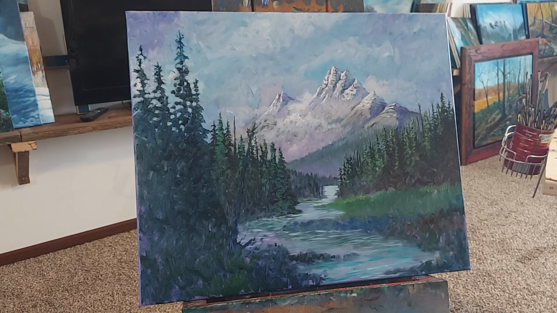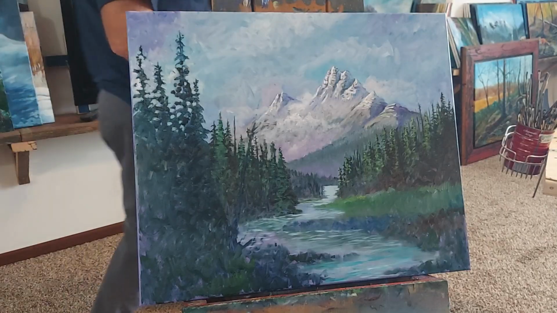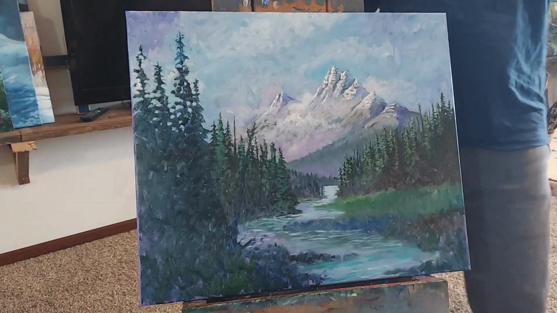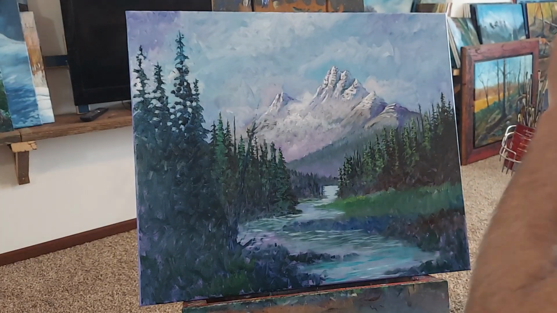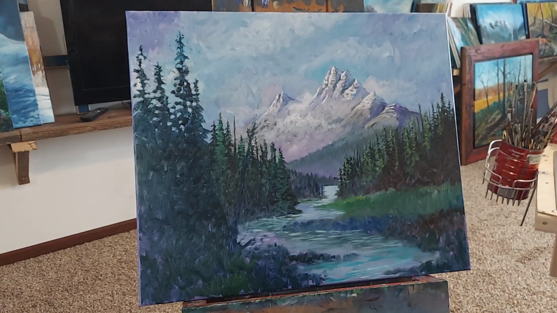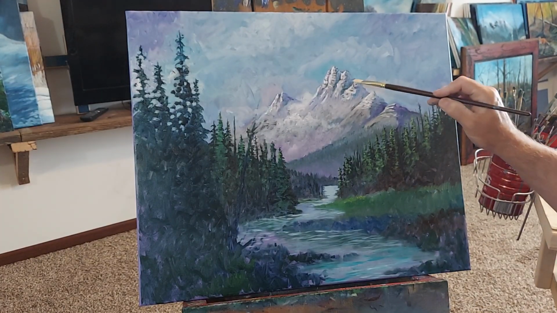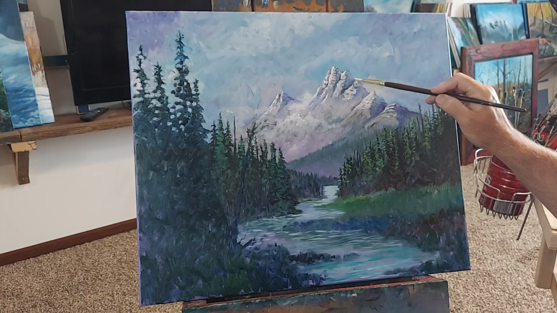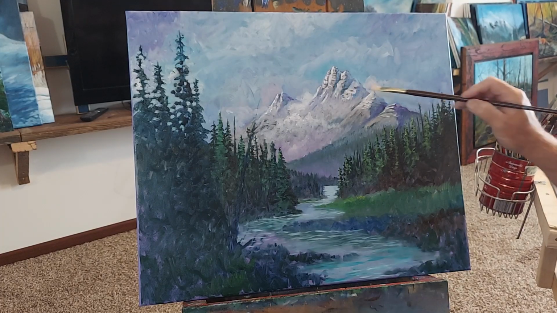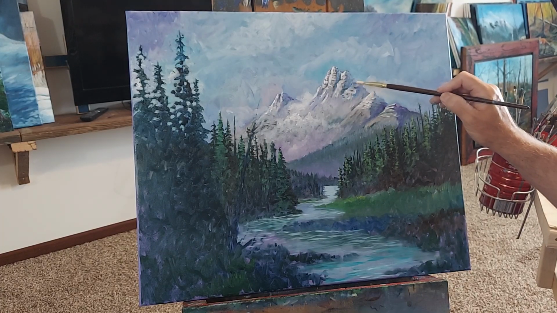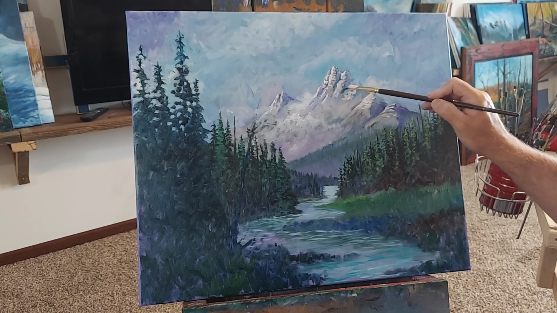I might have to chew on that a little while. In fact, let's just take this part right here out. I think that will actually make it look better and put all that into shadow.